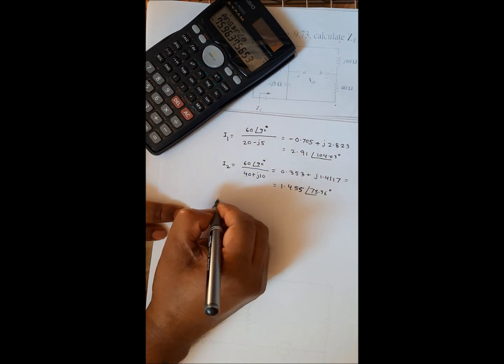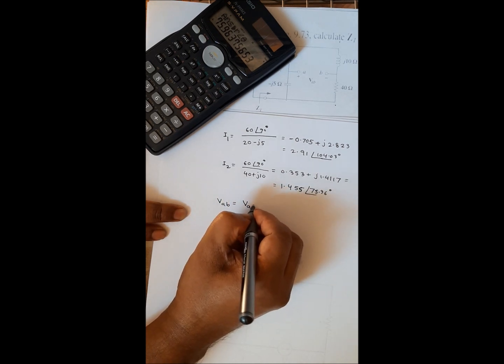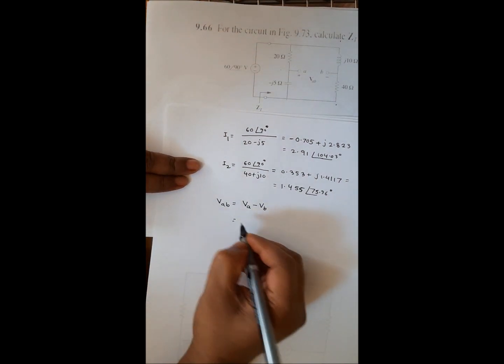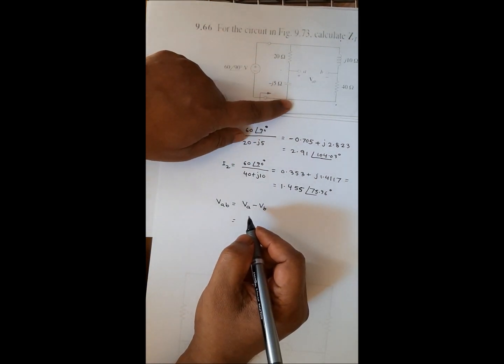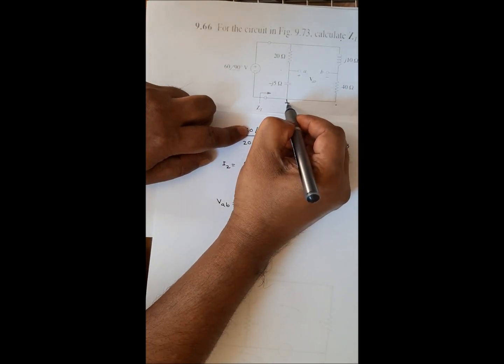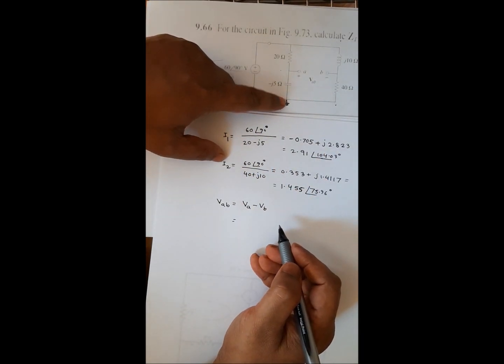Now to find VAB, it is basically VA minus VB. How to find VA? VA is the voltage from this point to this point. If you assume that this point is grounded, then VA will be from ground to this point.